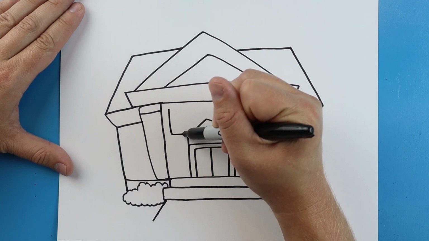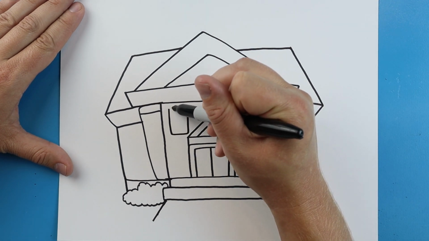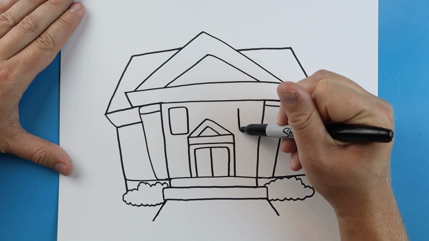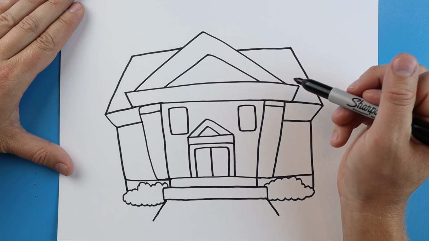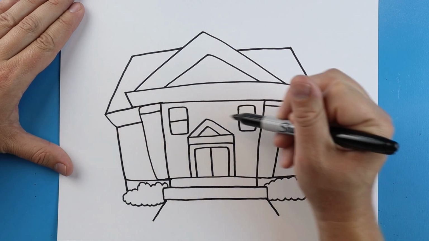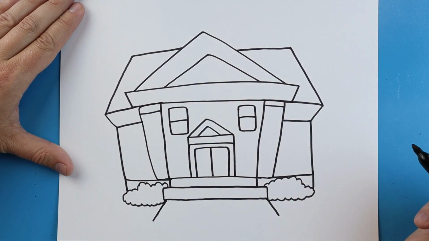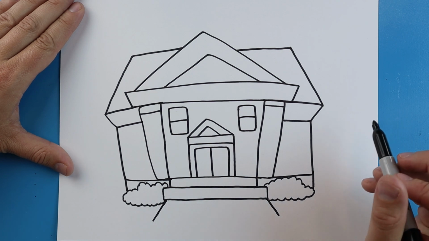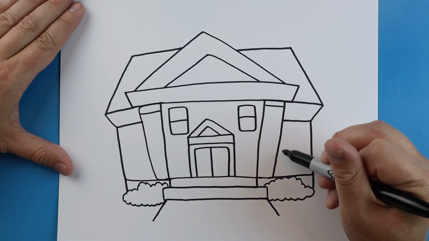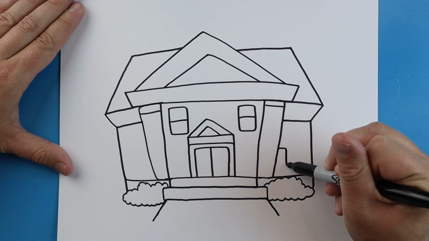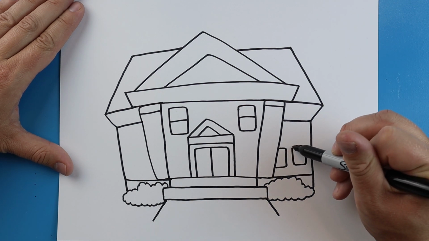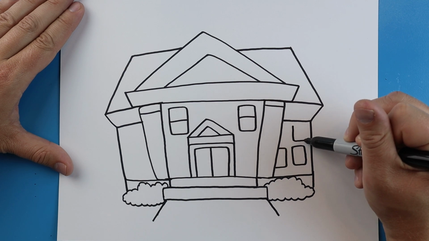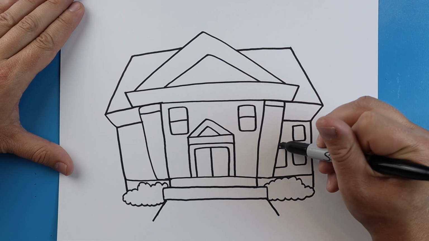Next, I'm going to add a couple rectangular shapes on here for some windows. So we'll put a couple right here. We'll add a little line across. Next, let's add a couple windows over here. We'll make a couple more little rectangle shapes right around here. I'll put about 4 over here. 2 of them are going to be hidden.